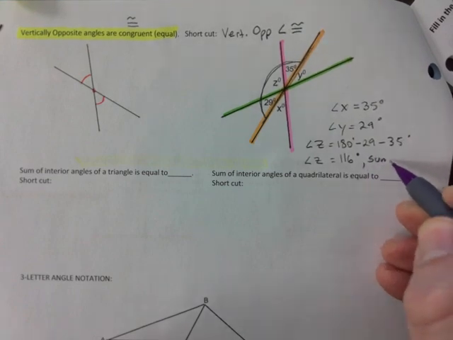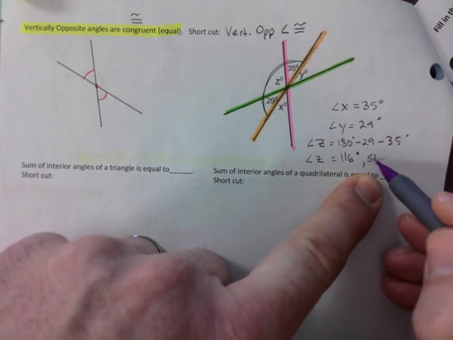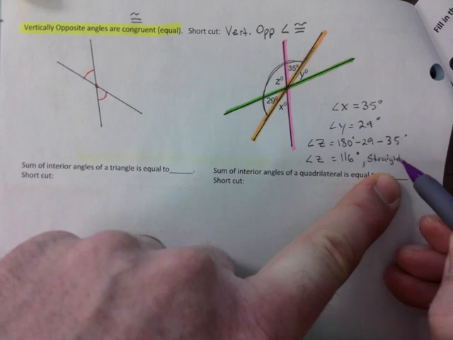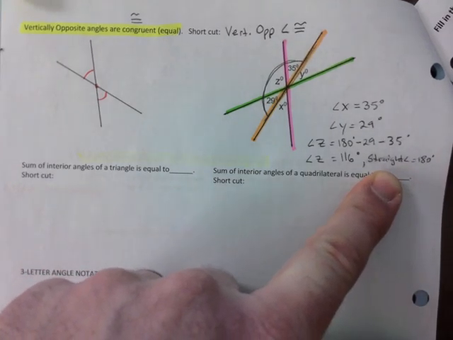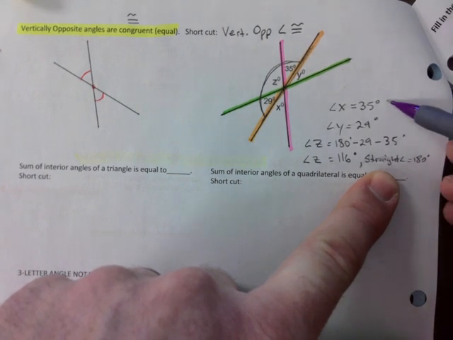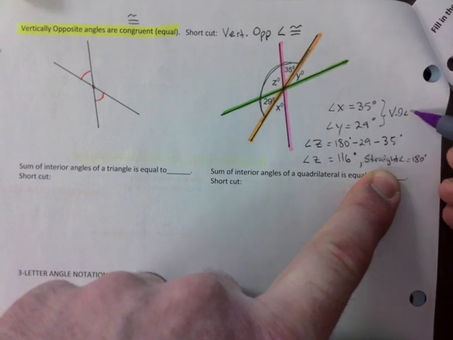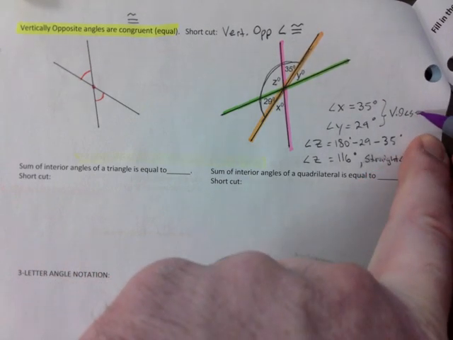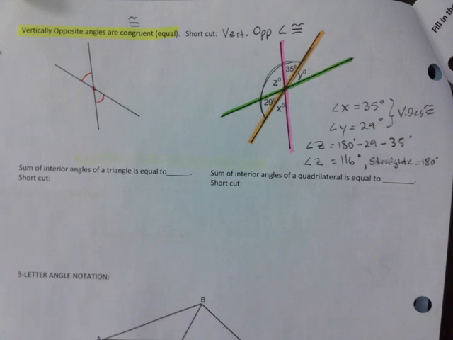What I used there: straight angle is equal to 180. And for both of these, I used that vertically opposite angles are congruent. Sorry, it's a little crowded, and I will do this in more detail later on, but I want you to see how things are related.